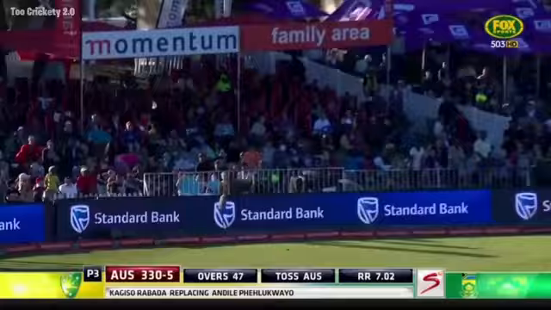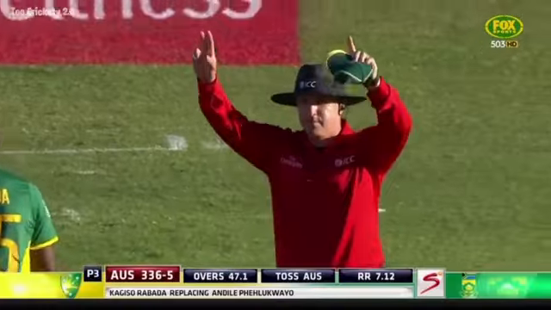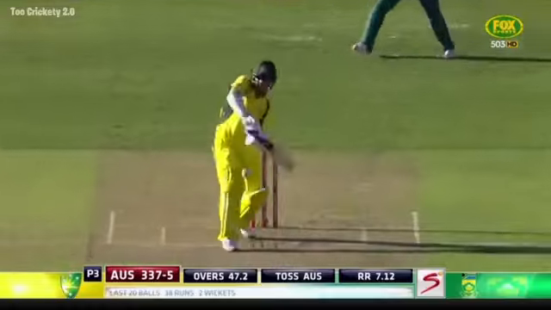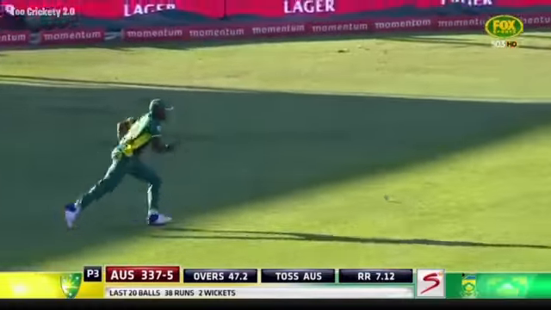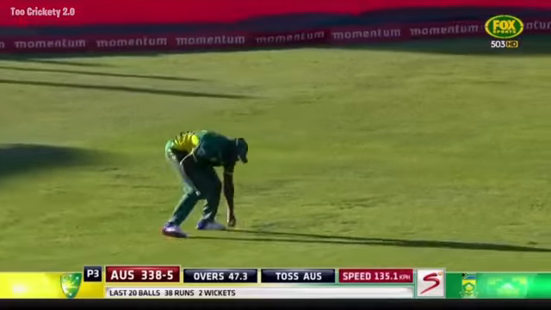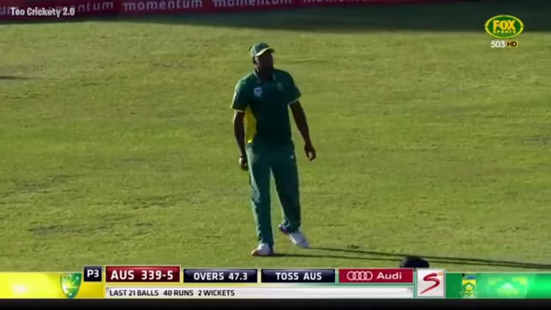He flicks it away, and it's got enough to go all the way. It's length again. This one's airborne. Oh, he puts it down. He made good yards and got to it comfortably. But Andile Phehlukwayo has grasped it.